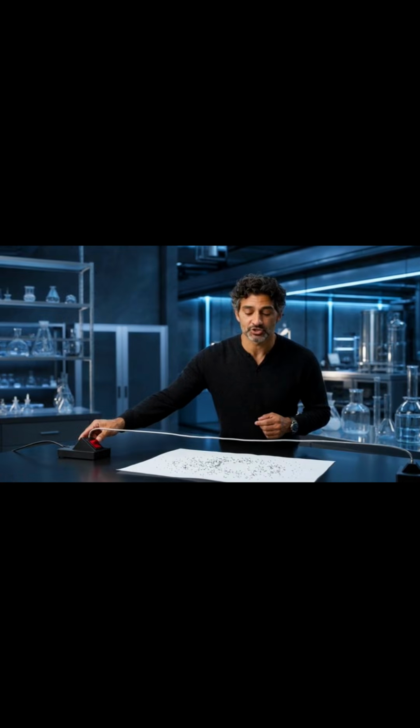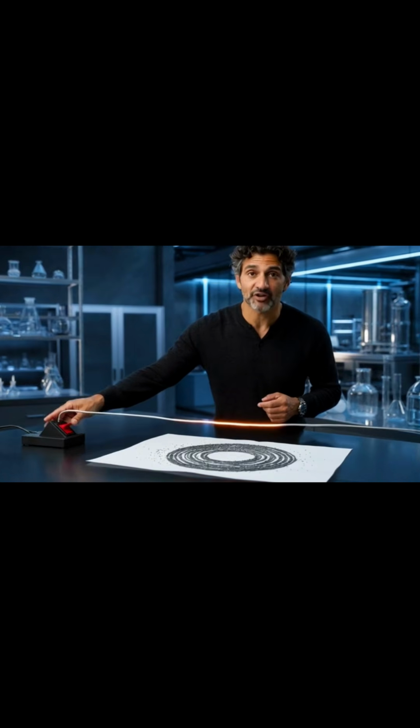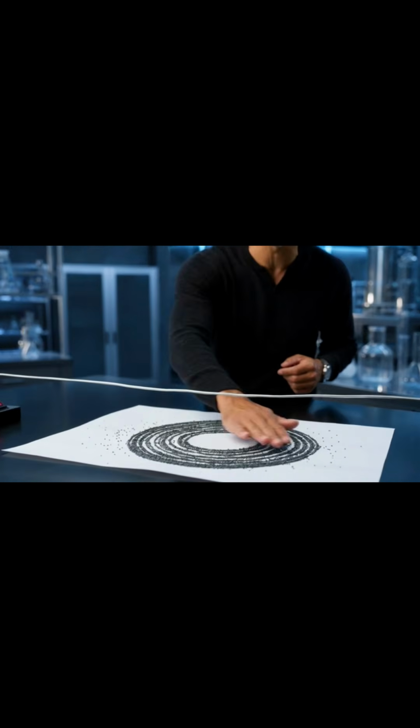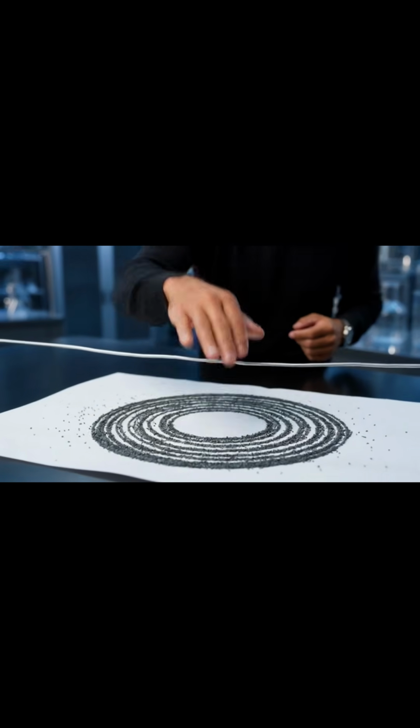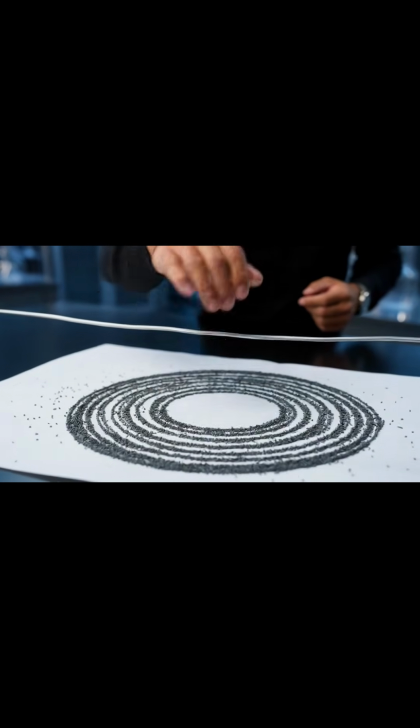Now I close the switch. Current flows. Watch the iron filings. They align into perfect circles around the wire. The magnetic field lines are concentric circles. This is the fingerprint of a current-carrying wire.